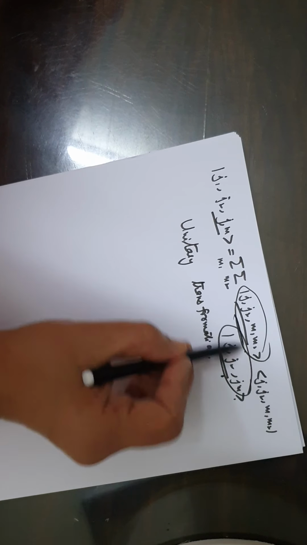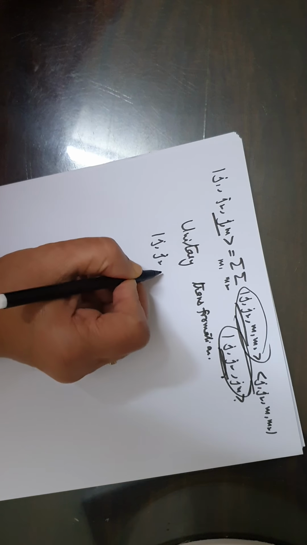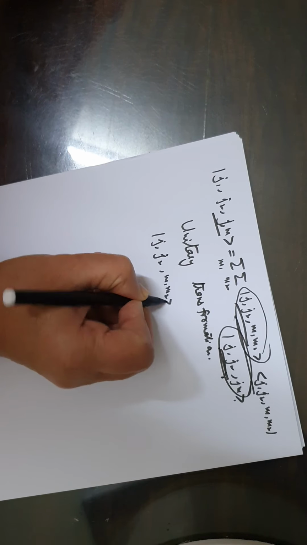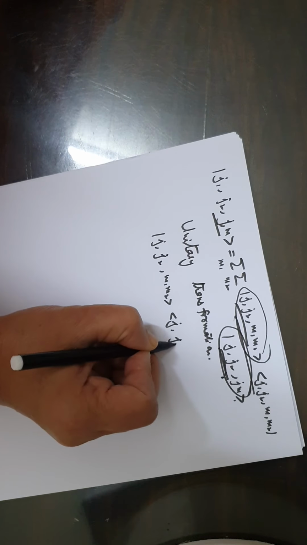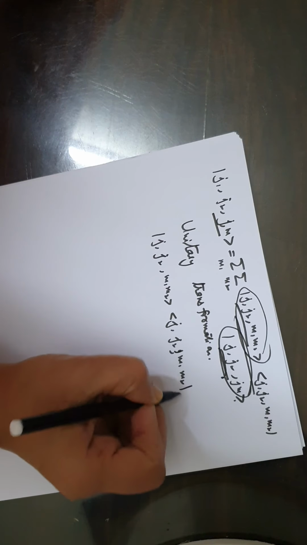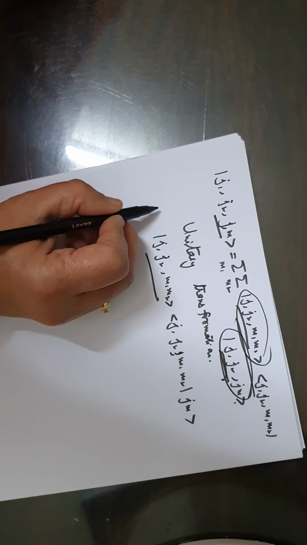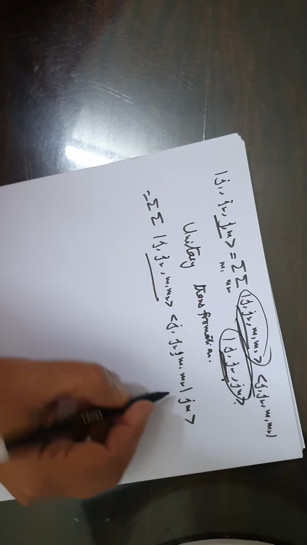Now let's have a closer look at it: J1, J2, M1, M2, then J1, J2, M1, M2, and here I had Jm. I have got two summations here.